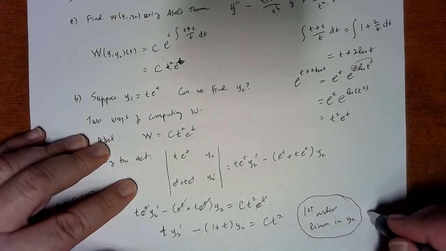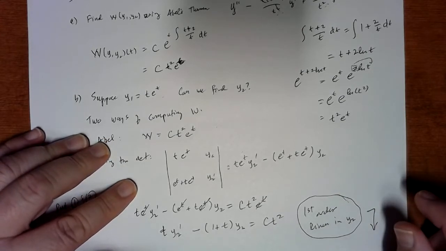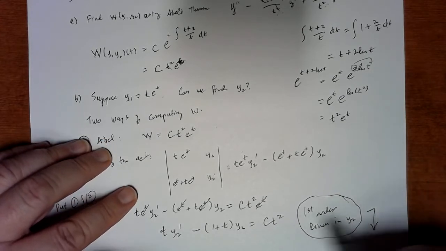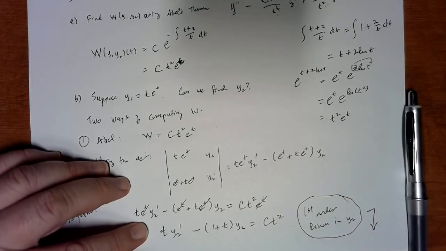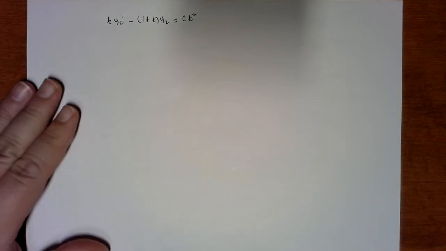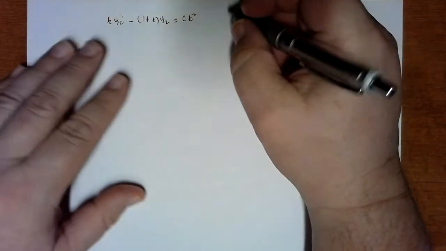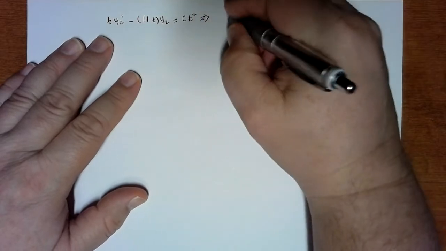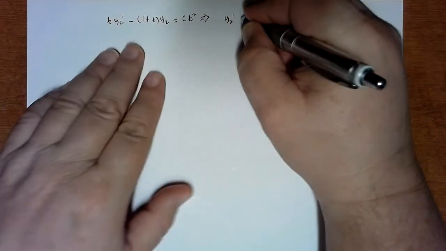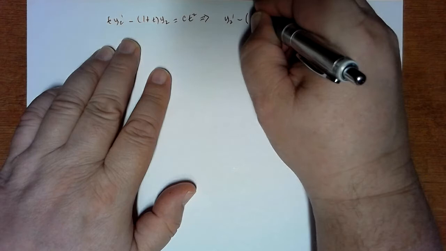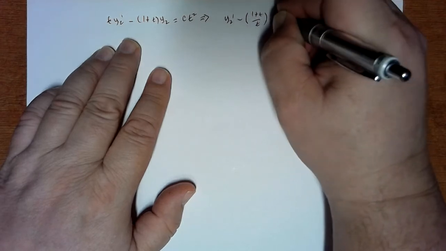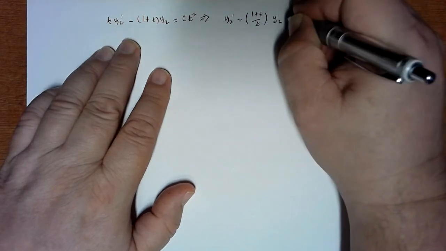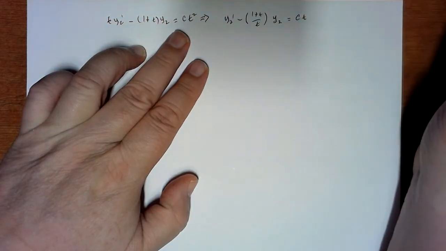And we know how to solve all first order linear differential equations. Well, just about all. So let's go ahead and pause for a second to the next page. I'm going to rewrite this. Okay, let's see if we can finish this up. So we're going to divide everything by t to get this in standard form. So y2 prime minus 1 plus t over t times y2 is equal to c times t, right?